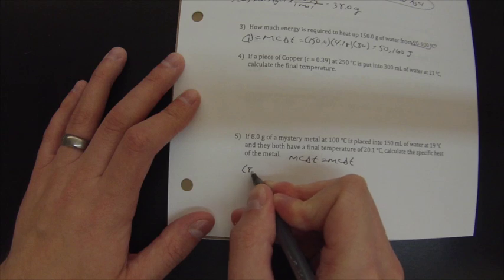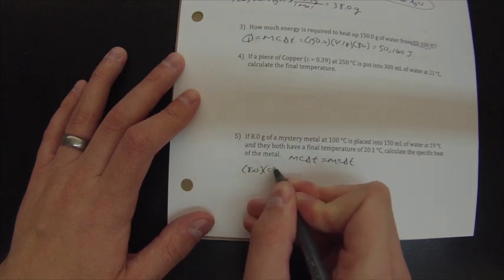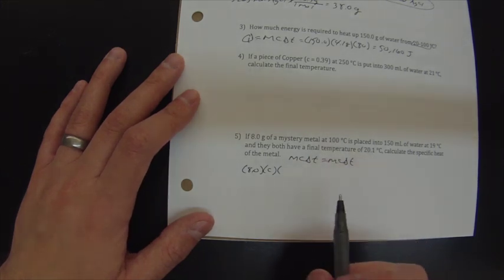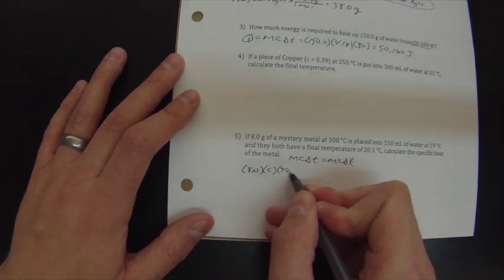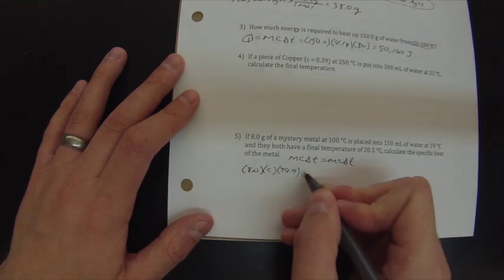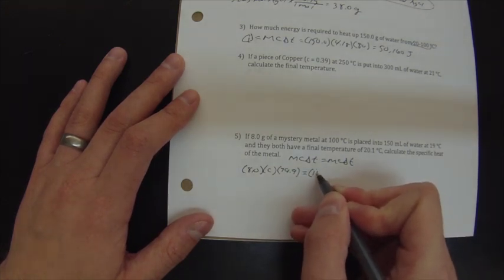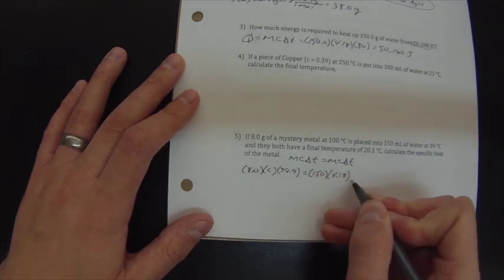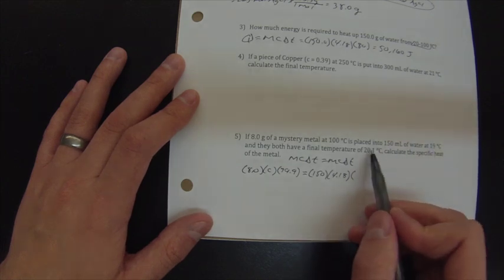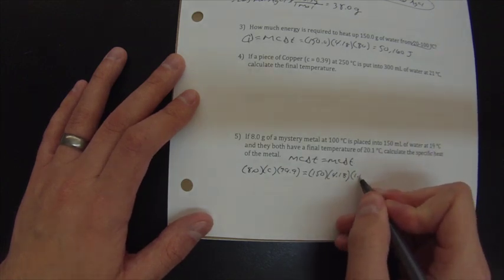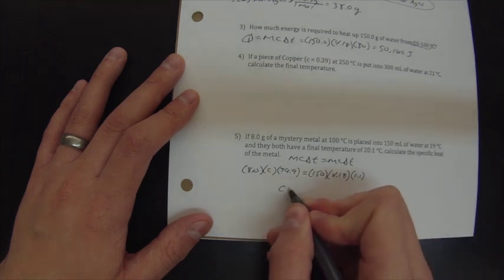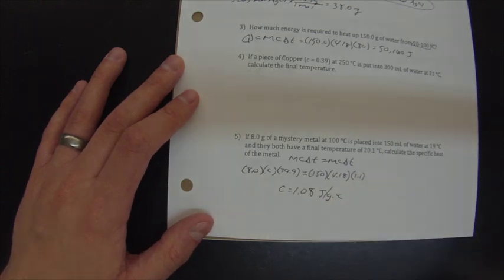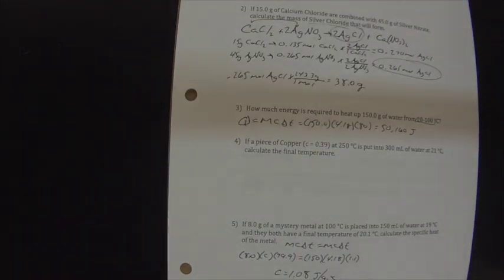So of your metal, you have 8 grams. You don't know the specific heat, that's what it's asking for. And your change in temperature, you went from 100 to 20.1. So your delta T for your metal is 79.9. Your water, you have 150 grams of it. The specific heat is always 4.18 for water. And your delta T, you went from 19 to 20.1. So your delta T is 1.1. So you solve for that and get about 1.08. Beautiful. So now number 4 is exactly the same thing.